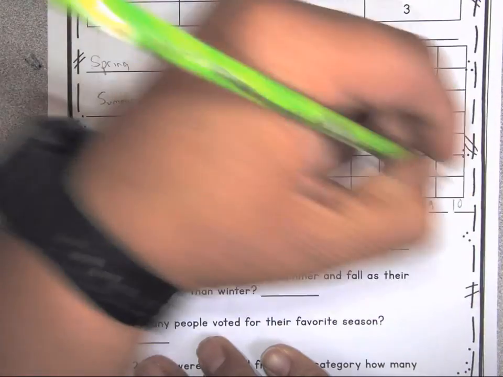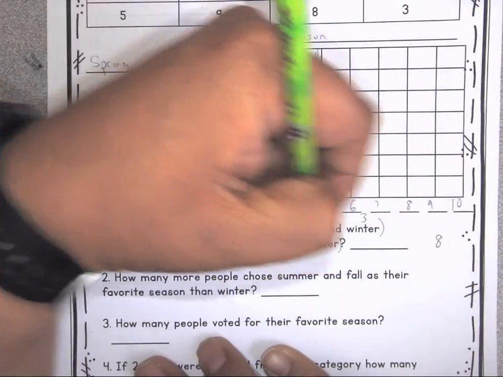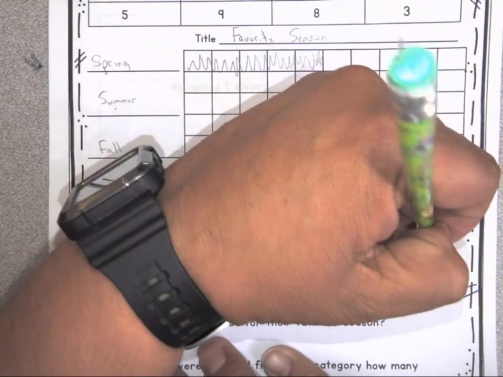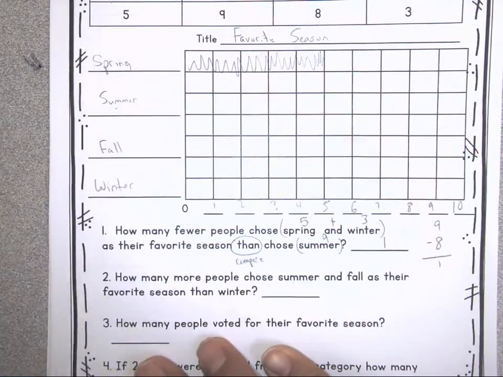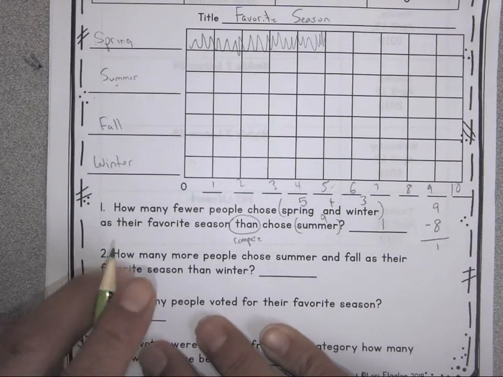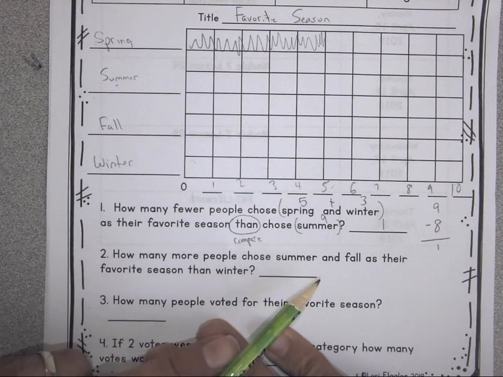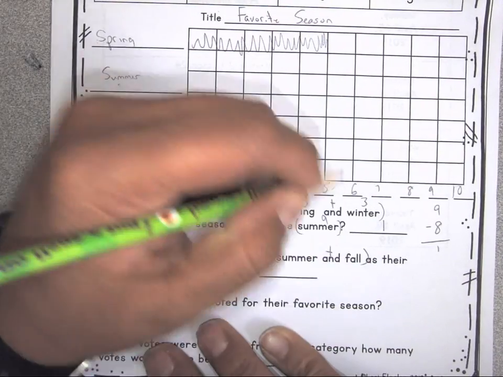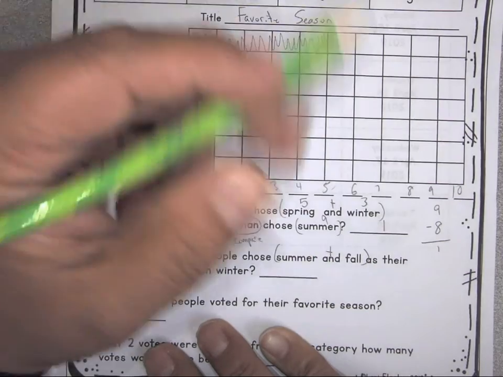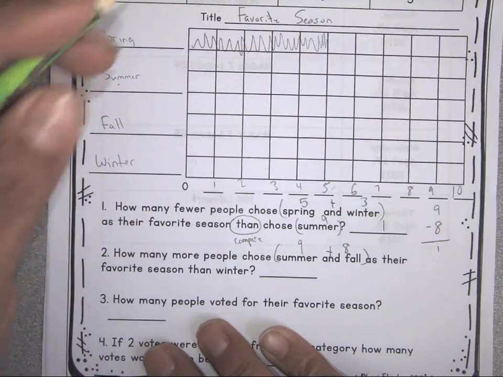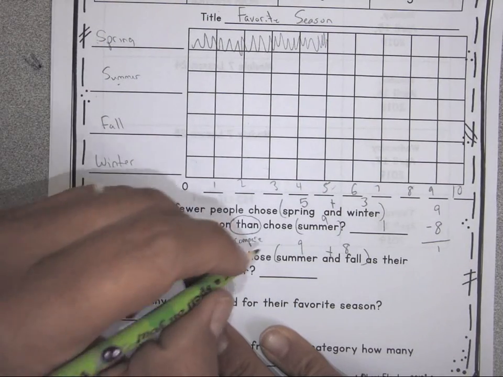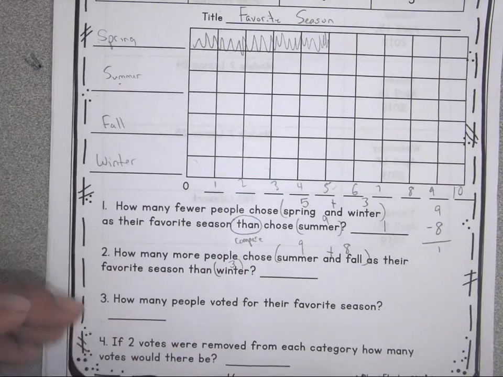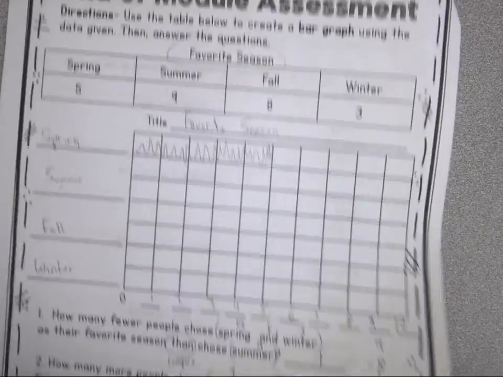So 5 plus 3 equals 8, and then you're going to compare 9 and 8. 9 goes on top. Obviously, when you compare, you're going to compare these two. It should be 1. And again, for the second one, how many more people chose summer and fall? Summer and fall, we're going to label summer and fall, 9 and 8, as compared to winter, which is 3. And the rest is kind of easy, just questions that they're asking for.